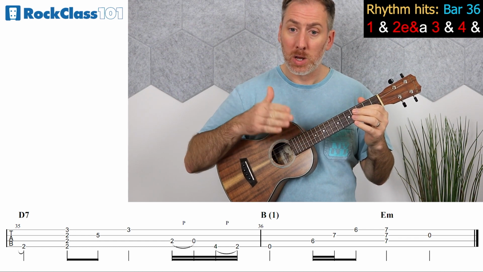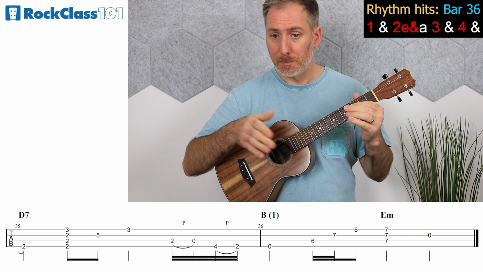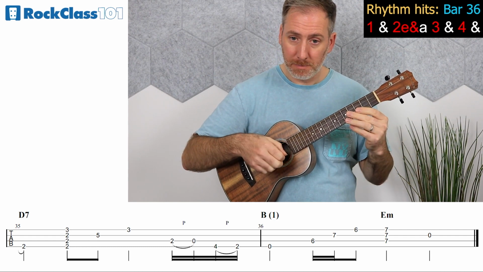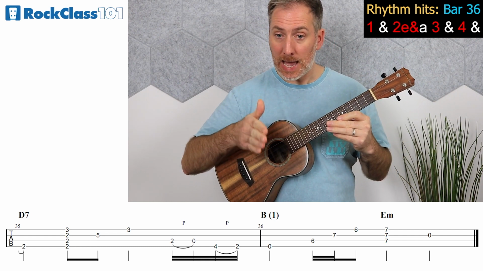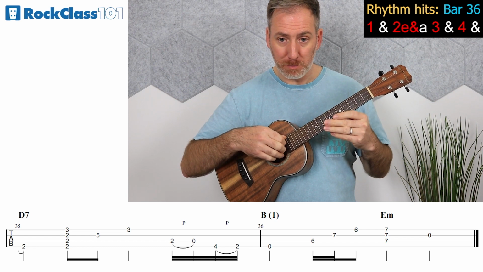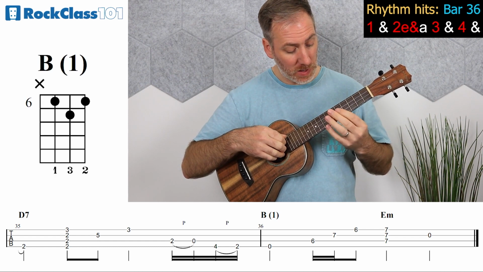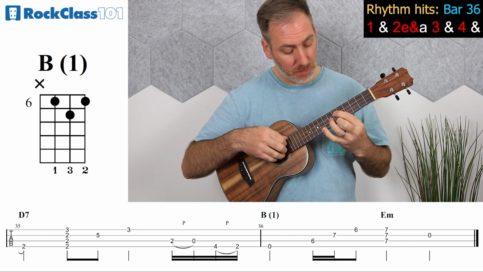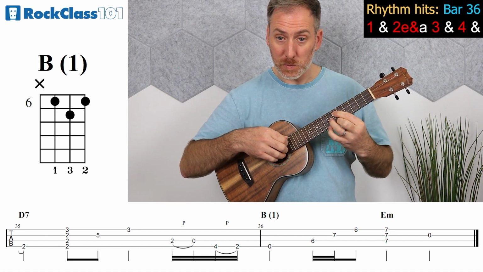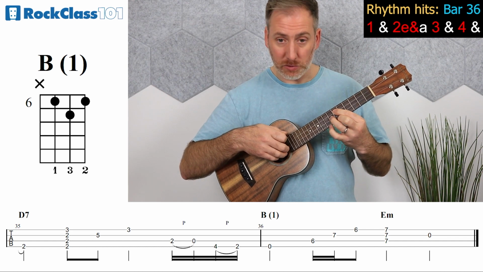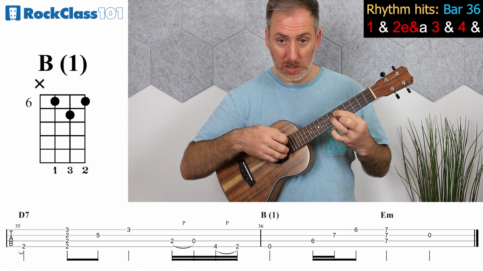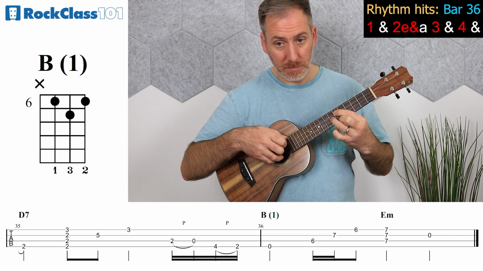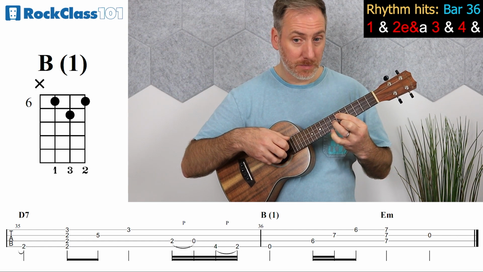Rhythmically, we're playing 1, 2E and 3, 4. So we play open G on beat 1, and then for this 2E and, we're going to come up to this B chord where we have the C string at the 6th, E string at the 7th, and then A string at the 6th. And then play those notes separately. So C string on beat 2, E string on the E, and then A string on the and.